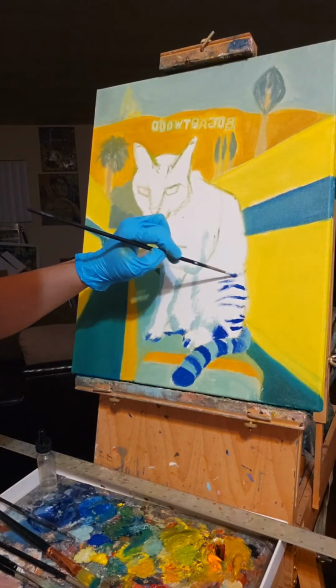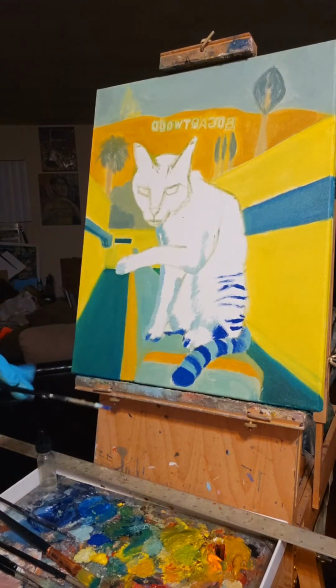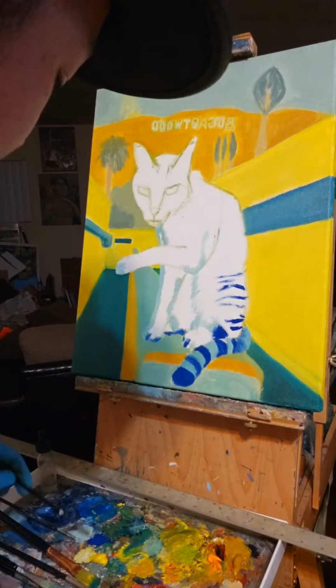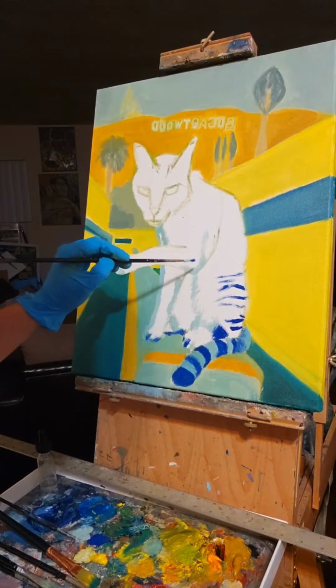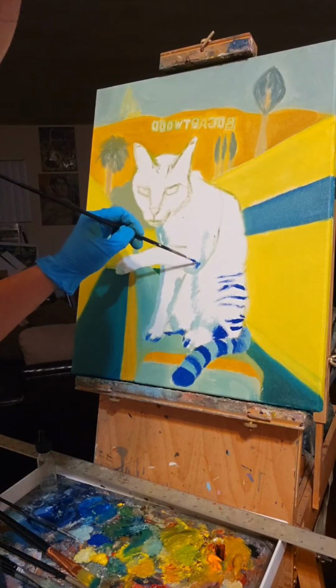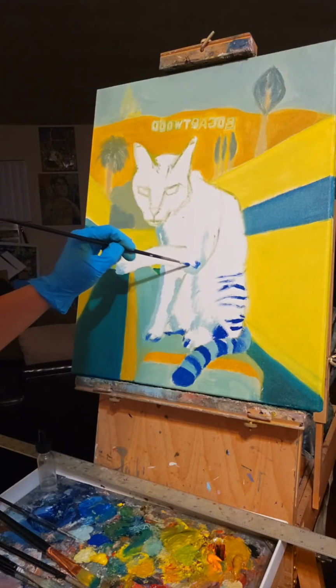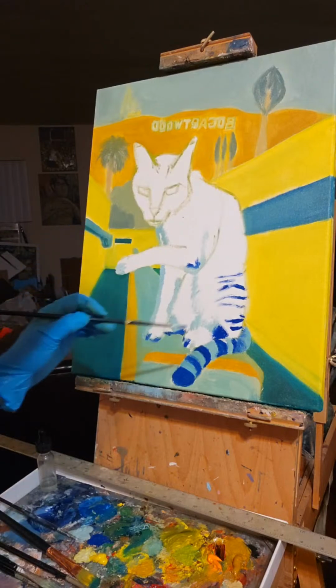Which, fortunately, this cat, it's a Bengal, so it's got a lot of unique markings. But luckily, it's not that hard. It's not like a cheetah that has all these spots and everything.